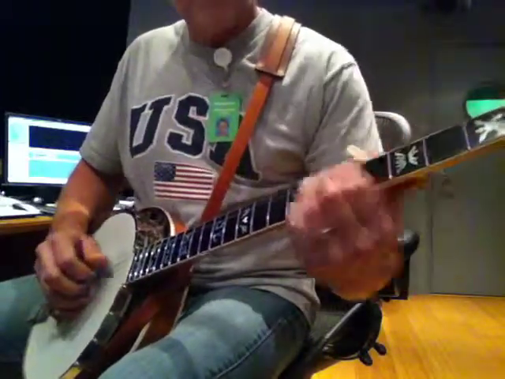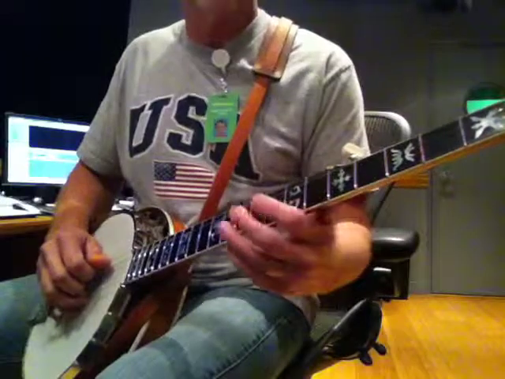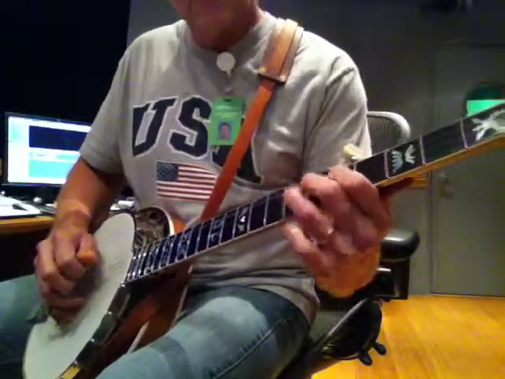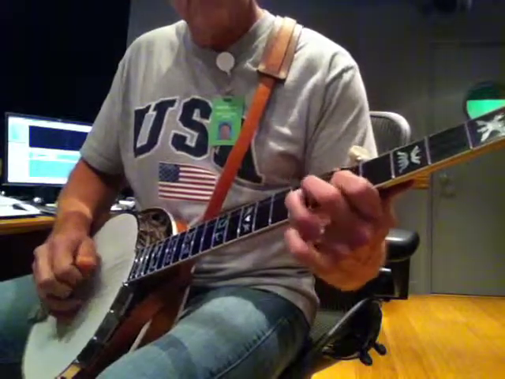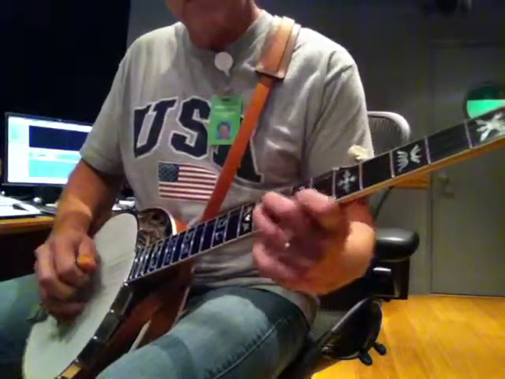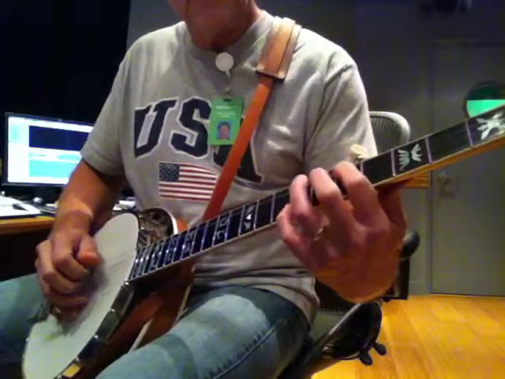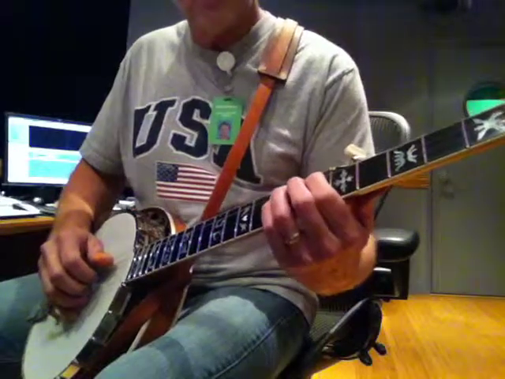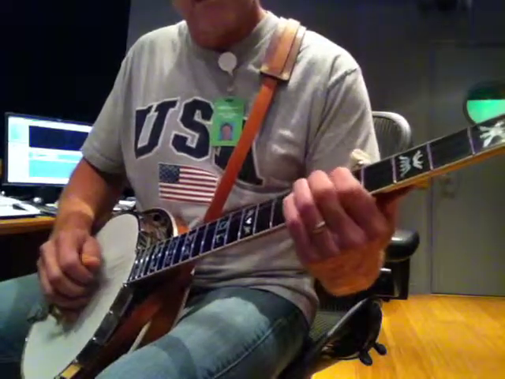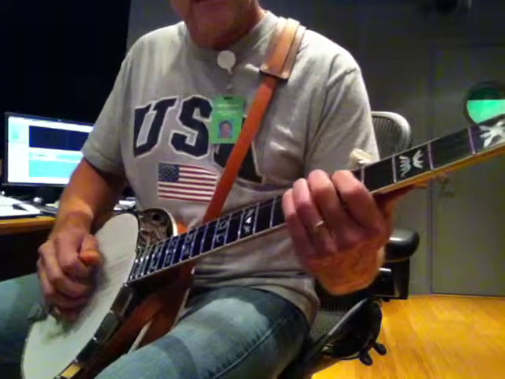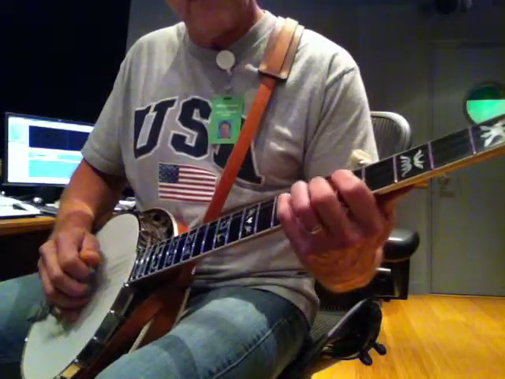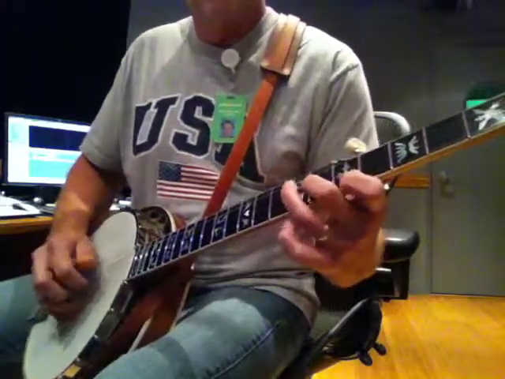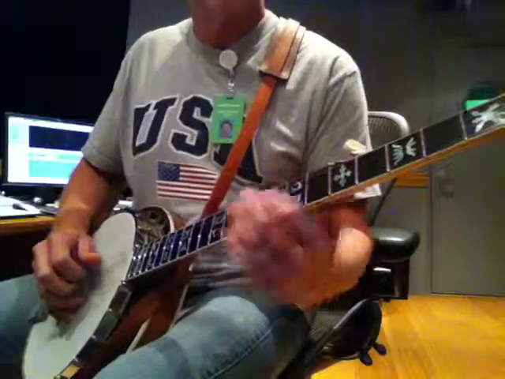So basically, this little note set, call it what you will, forget the theory behind it, has a 3rd and a 7. Flat 9. So it's got some cool tensions to it. Flat 9, 3rd, sharp 5, 7, flat 9.